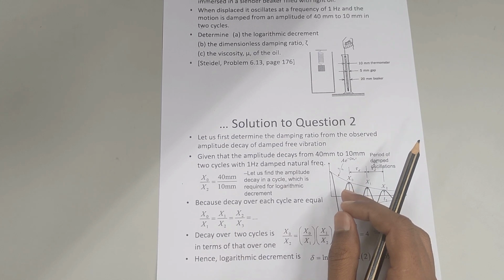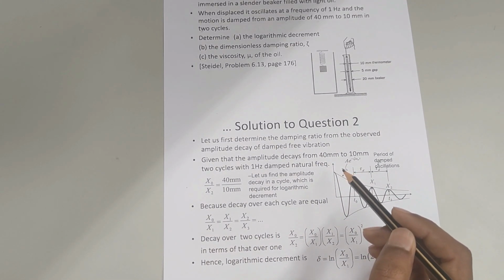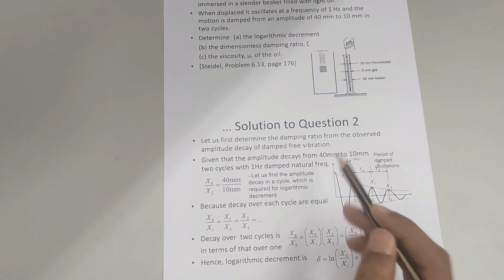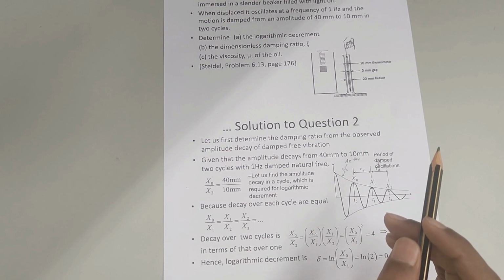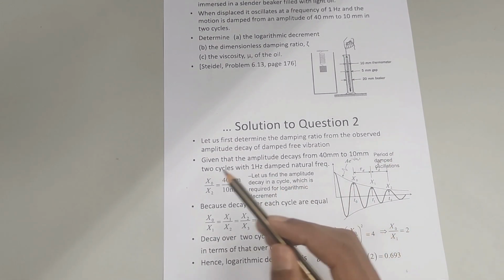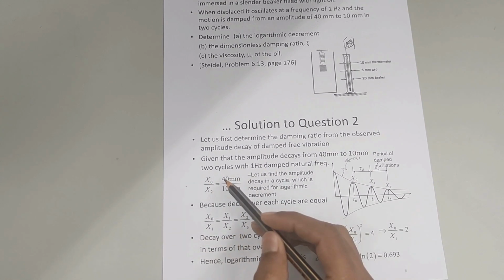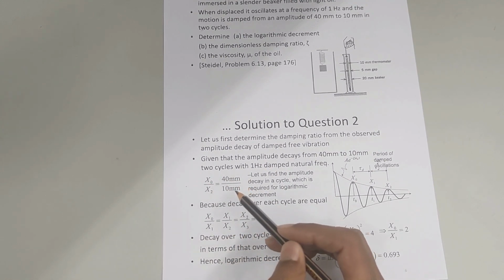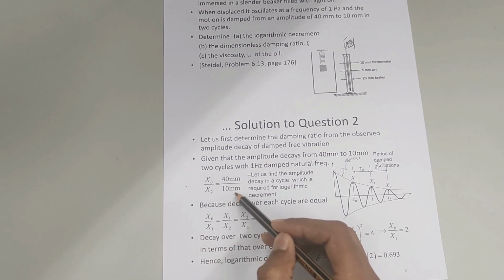Given that the amplitude decays from 40 mm to 10 mm in 2 cycles, with 1 hertz damped natural frequency, the amplitude at x0 is 40 mm and the amplitude at x2 is 10 mm.